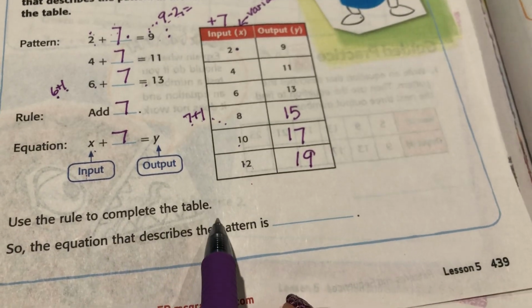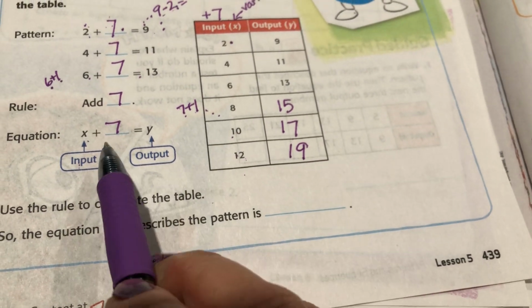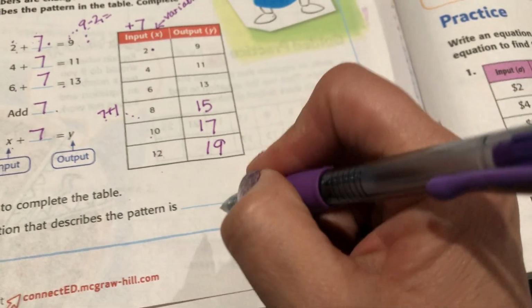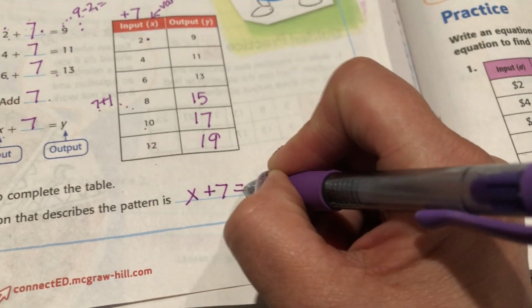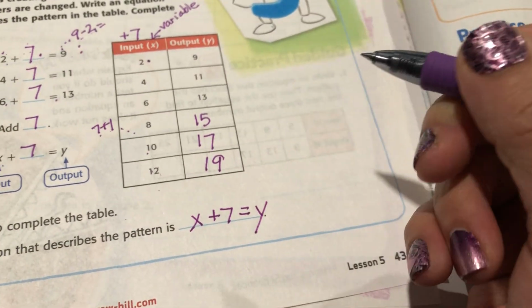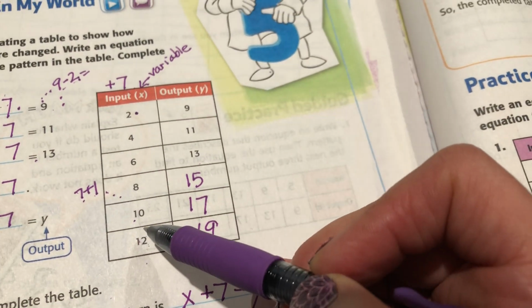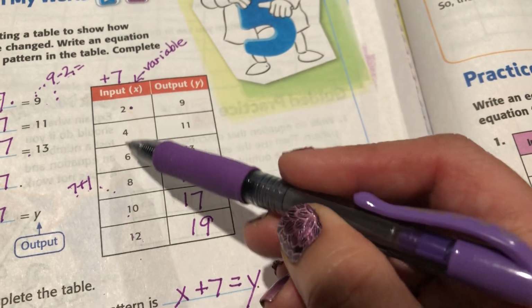Use the rule to complete the table, which we did. So the equation that describes the pattern is x, because they want an equation, plus 7 equals y, which is another variable because it changes. So if this number changes when you add 7, the output's going to change. Has to, because this number's changing. Okay? All right. Let's go to the back side. That's page 439.